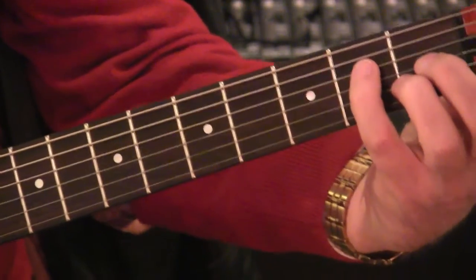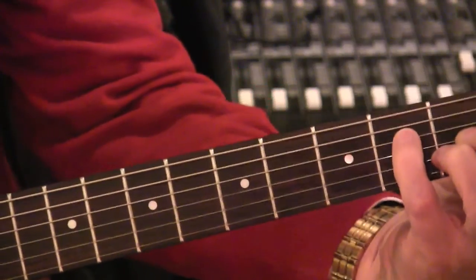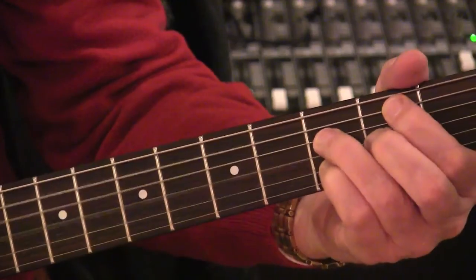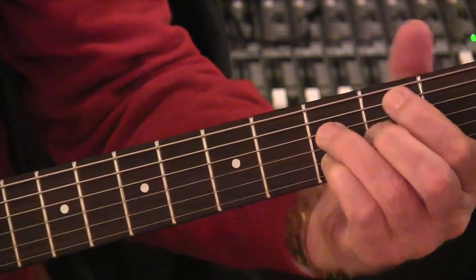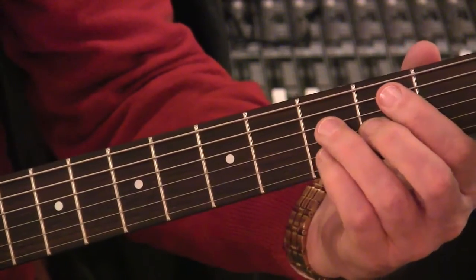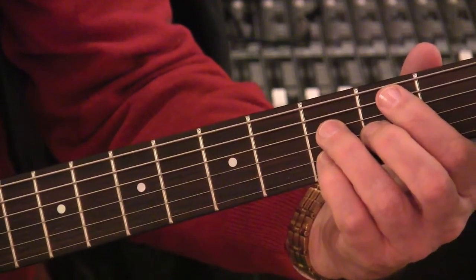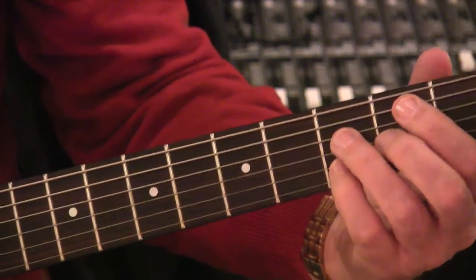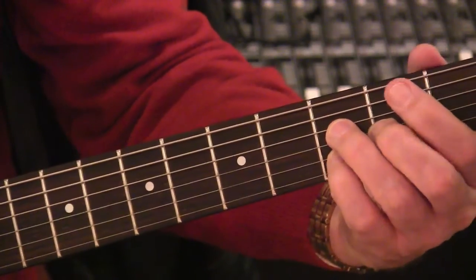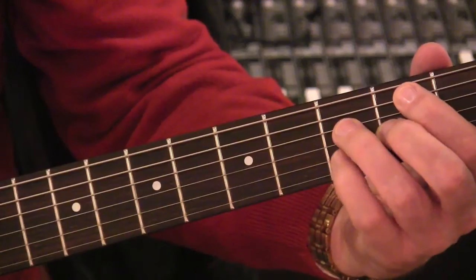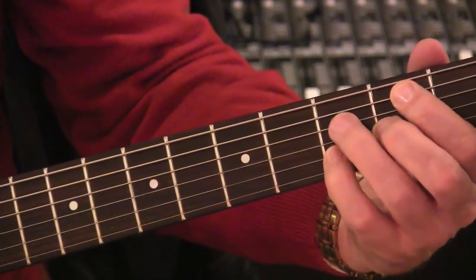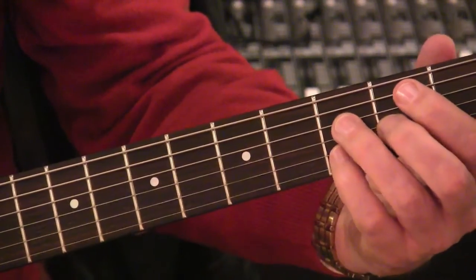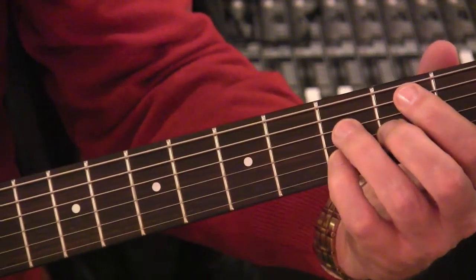Okay, so there's our 1 chord, A minor major 7. Our 2 chord is B minor 7 flat 5. This operates as a 7 chord in the key of C major, so that's where you've probably seen it before. Here's the root B, here's the minor third D, F is the flat 5, and A is the flat 7. So there's our 2 chord, B minor 7 flat 5.